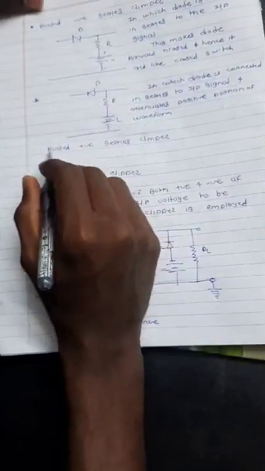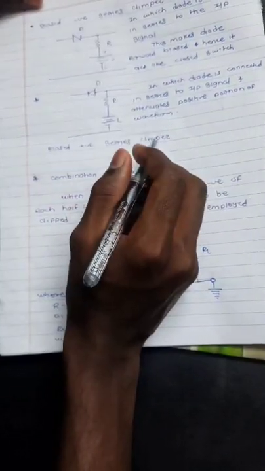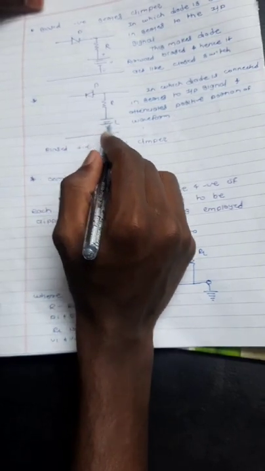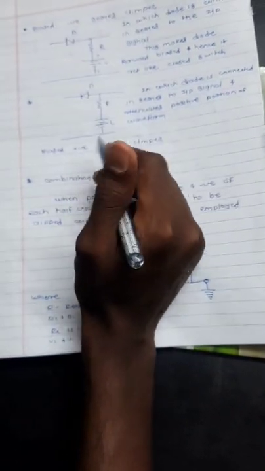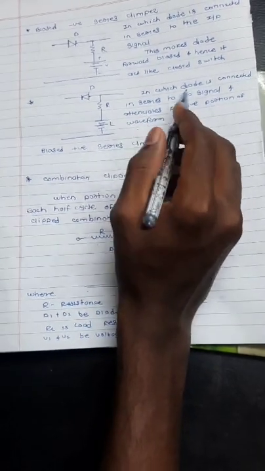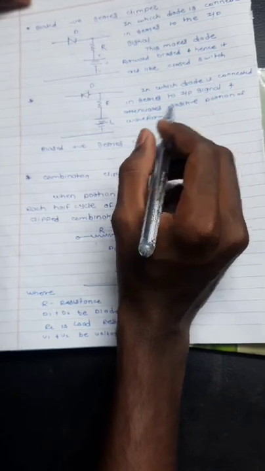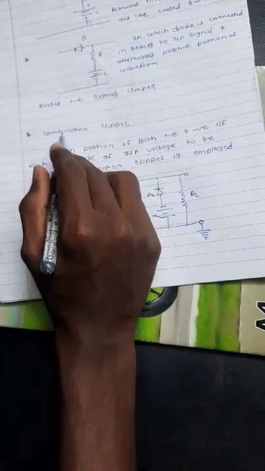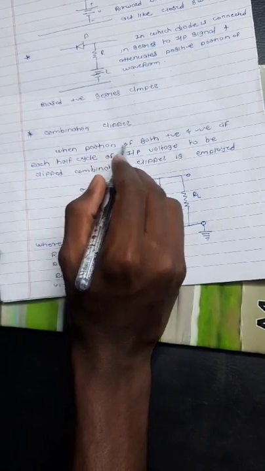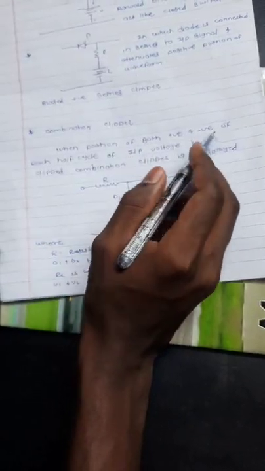The next point is the biased positive series clipper, and this is the circuit diagram of the biased positive series clipper, in which the diode is connected in series to the input signal and attenuates the positive portion of a waveform.